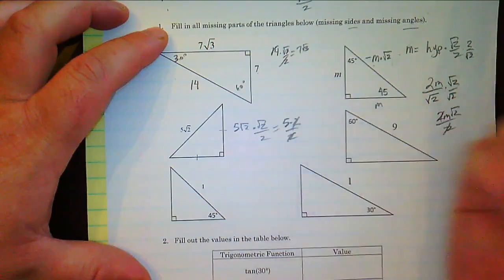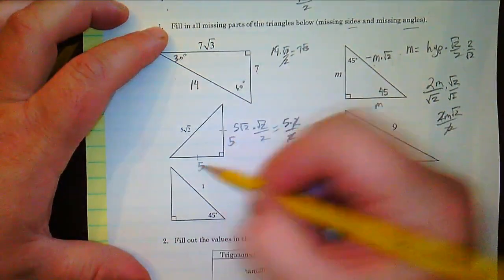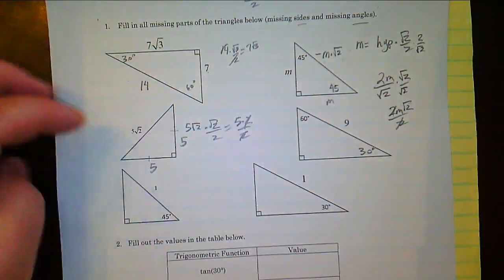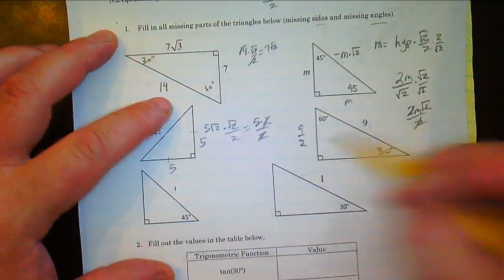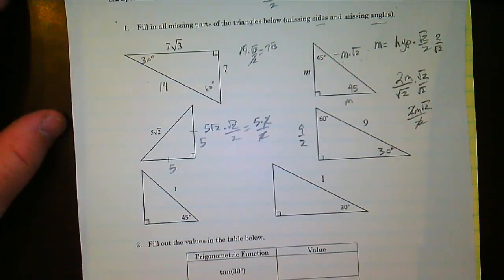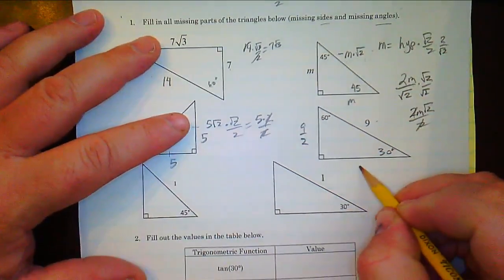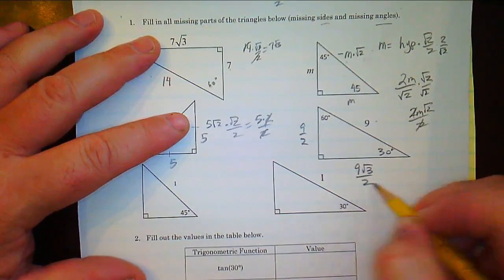2 divided by 2 makes 1. So this is 5, and that's 5. Boom, done. All right, if that's 60, this is 30 because it is a right triangle, right? So this is going to be 9/2, right? So whatever the hypotenuse is, the short side is the hypotenuse times 1/2. Okay? And so this is going to be 9 root 3 over 2.